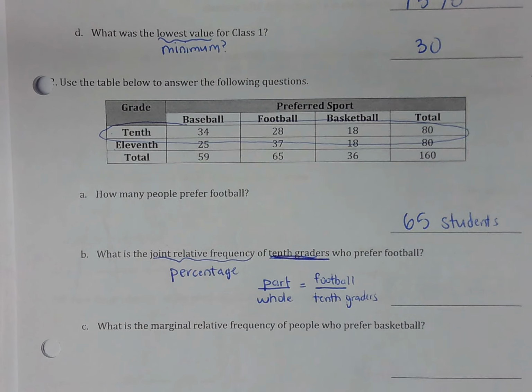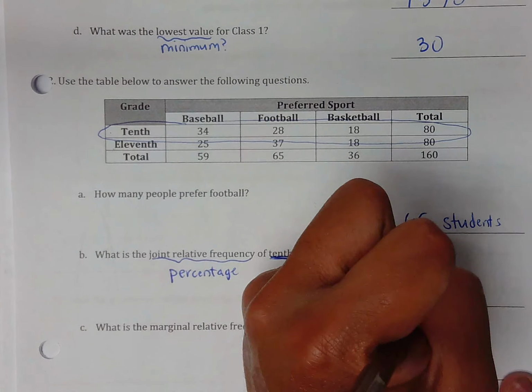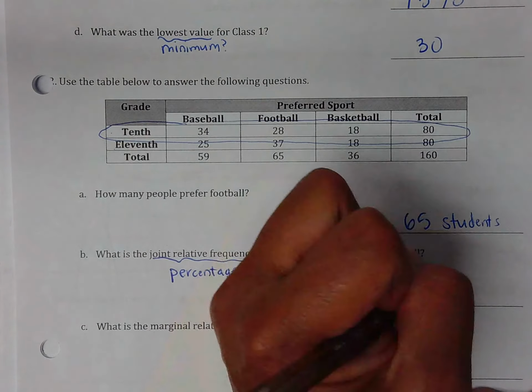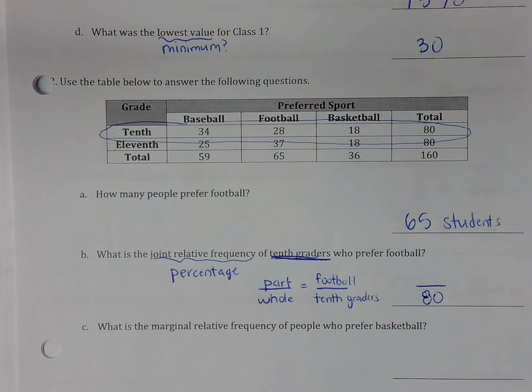So how many total 10th graders do we have? Well, we have 80. 80 total 10th graders. And how many enjoy football out of those 80? That'll be 28.